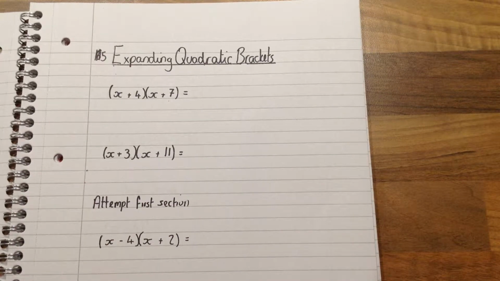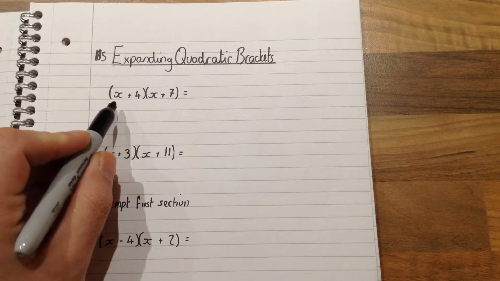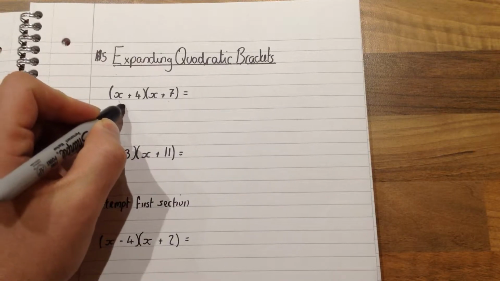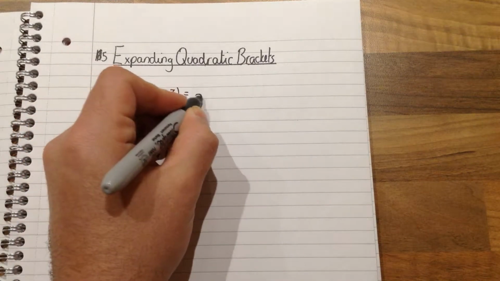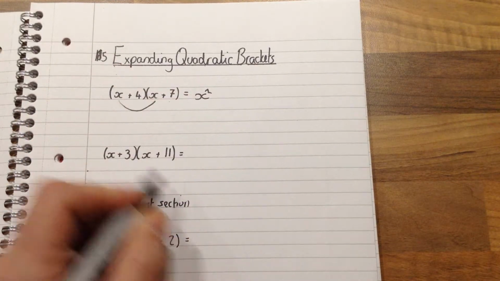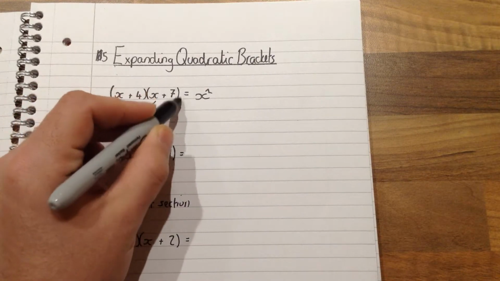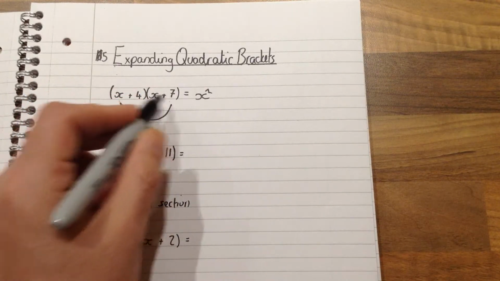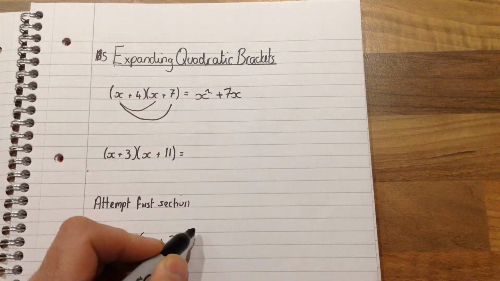So in order to do this question, what we would need to do is multiply x by x, which would give us x squared. We multiply x also by this plus 7, so 7 times x to give us plus 7x.